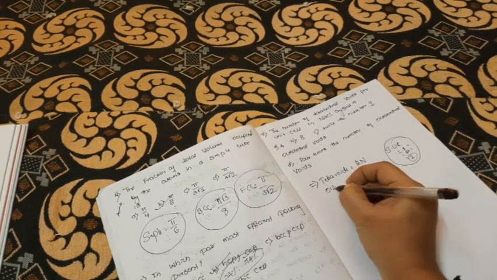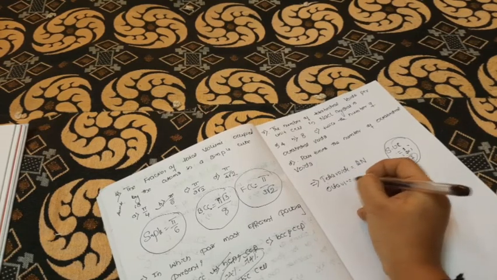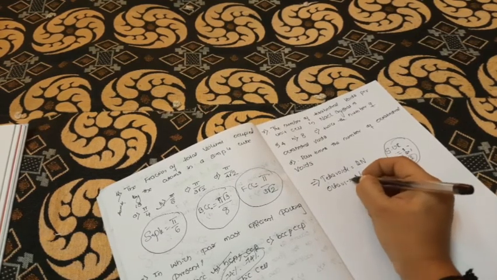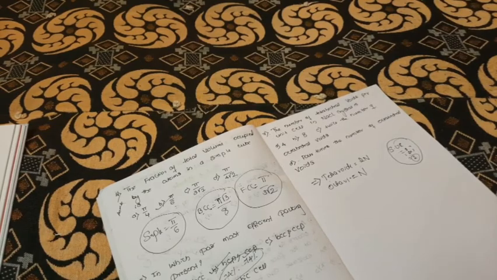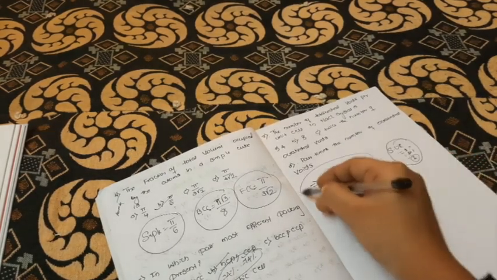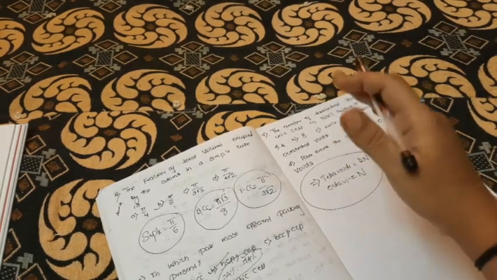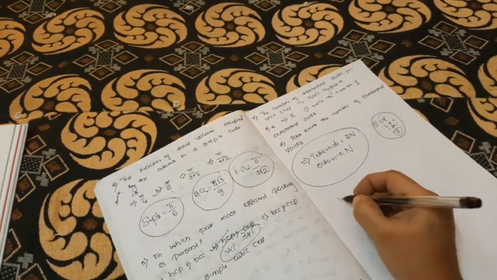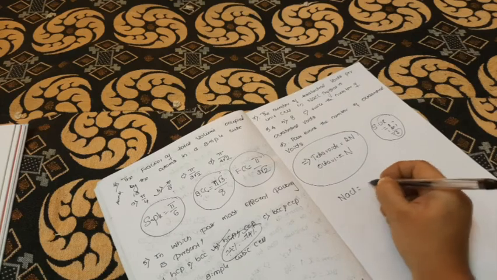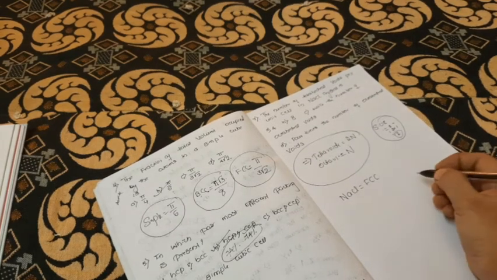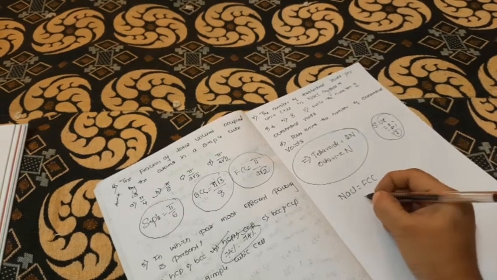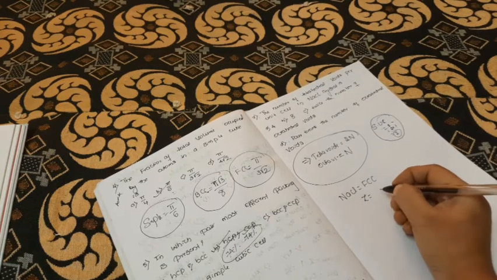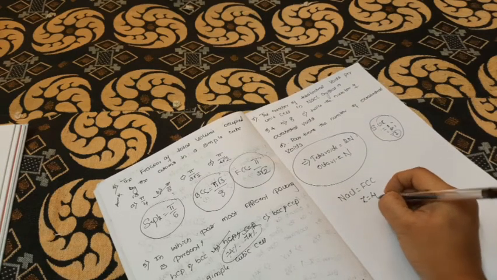Similarly, octahedral voids will be how much? It is the same as the number of atoms. This formula you have to remember. Now according to the question, they are asking for the sodium chloride crystal. Sodium chloride is actually an FCC crystal. So in FCC, what is the number of atoms? It is 4.